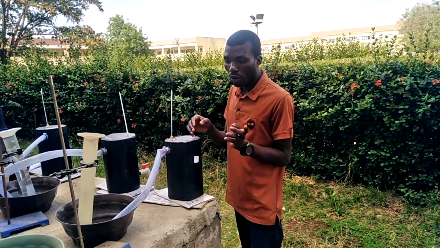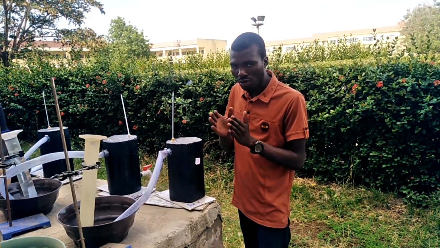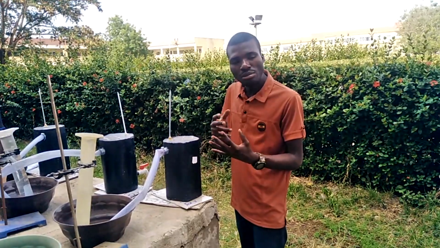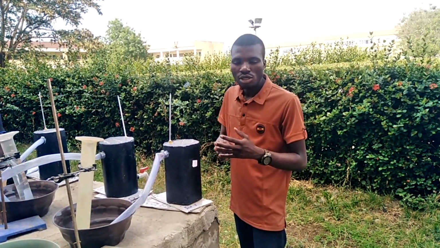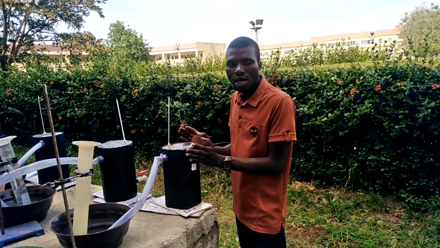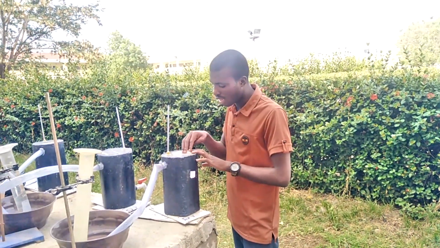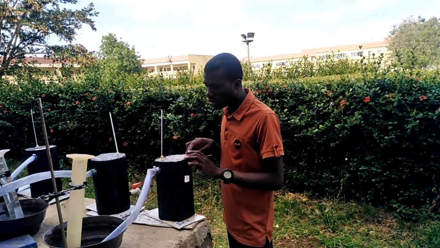Now, before we poured the substrate inside this bioreactor, we had actually mixed it outside inside a container, mixed it properly, and then we added an amount of water as stipulated, and then we mixed it properly before we put it inside and then sealed it with epoxy gum.